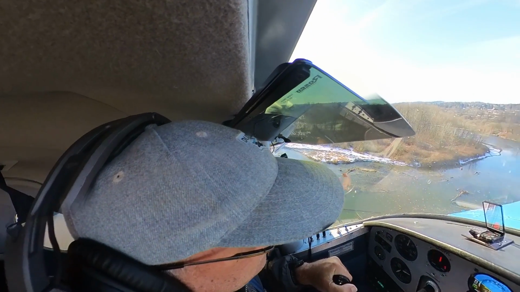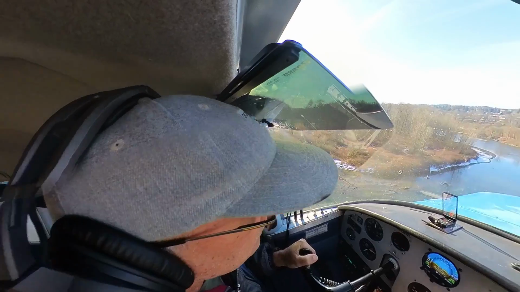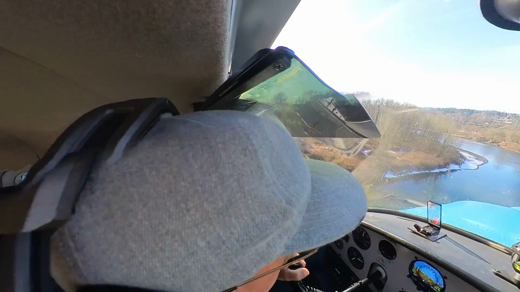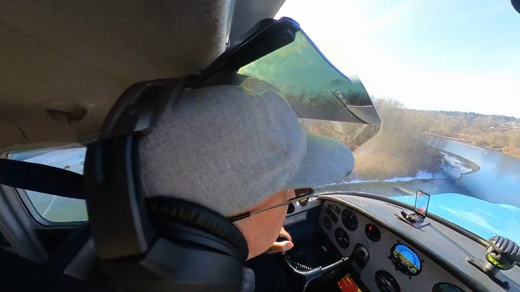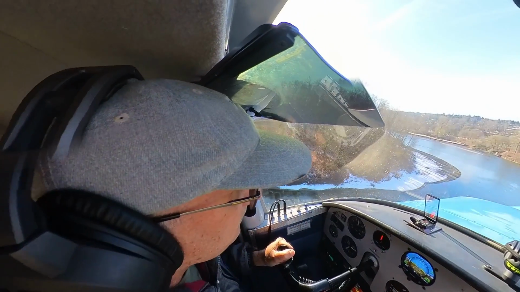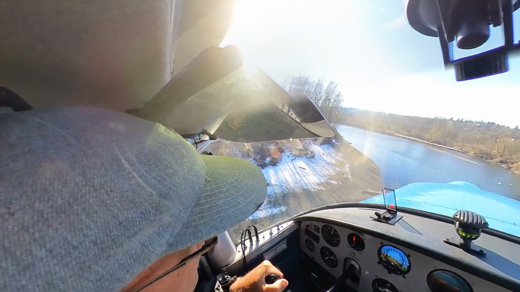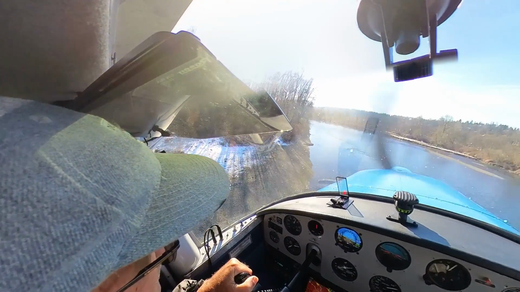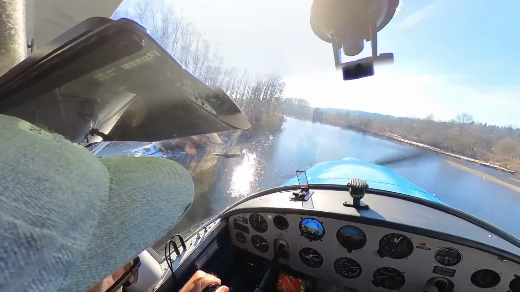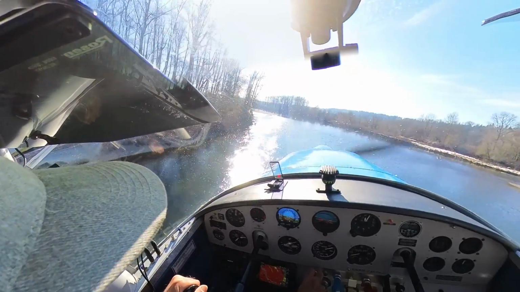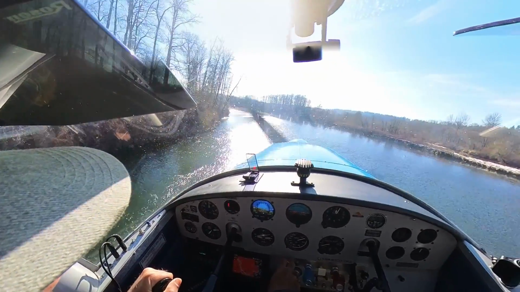Here is an example. I'm landing the Cessna 170 on a gravel bar in the Skykomish River. I'm trying to land as slow as possible and touch down as smooth as possible. For that, what I do is I get into ground effect before the landing, so I am able to slow down even more.